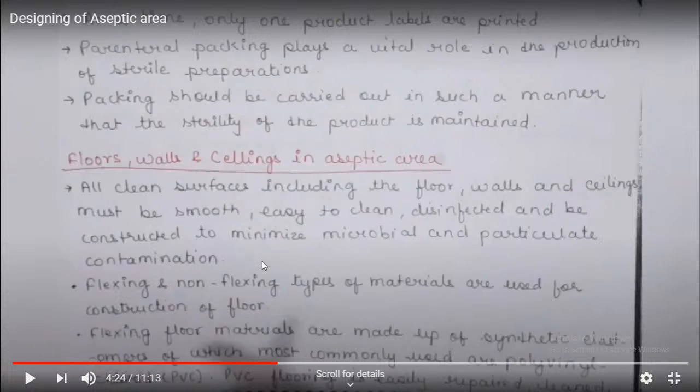Parenteral packaging plays a vital role in the production of sterile preparations. This packaging is carried out in such a manner that the sterility of the product is maintained. Next, the floor, walls and ceiling in the aseptic area: all clean surfaces, including the floor, walls and ceiling, must be smooth and easy to clean.